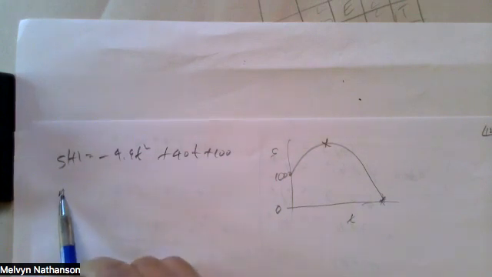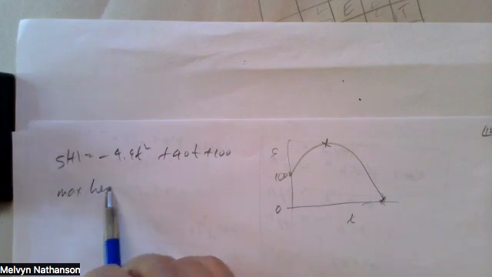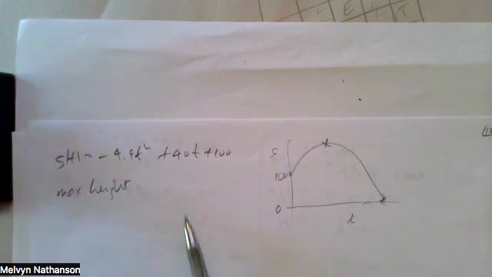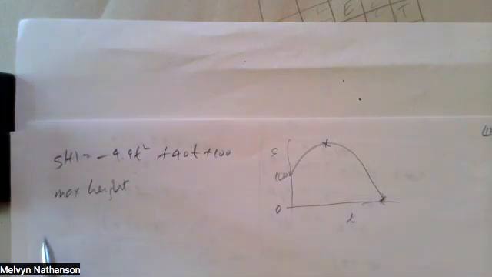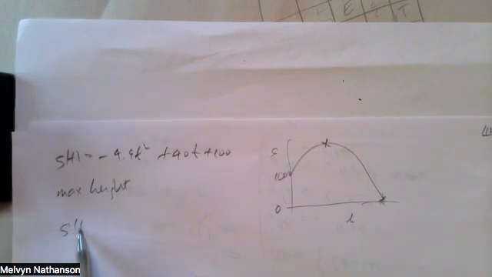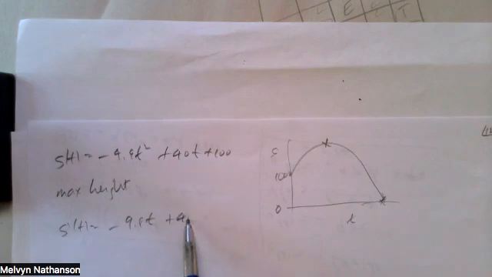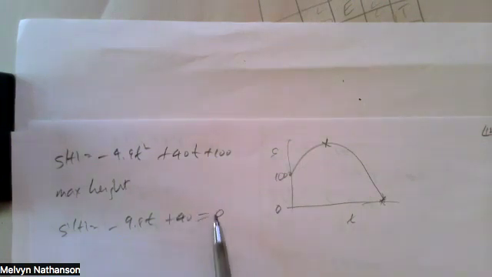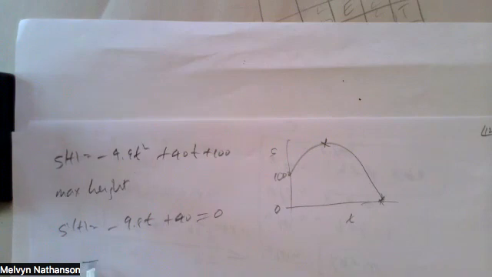The height is equal to 0. So for the maximum height, you look at the critical points of this function. What is s prime of t? It's minus 9.8t plus 40. When is that equal to 0? Just solve for t.